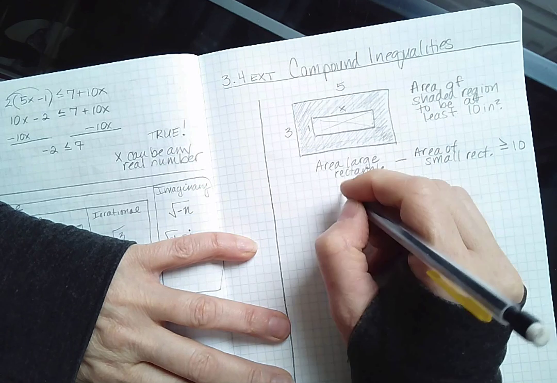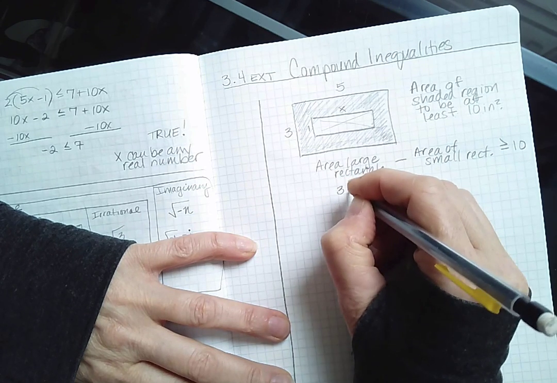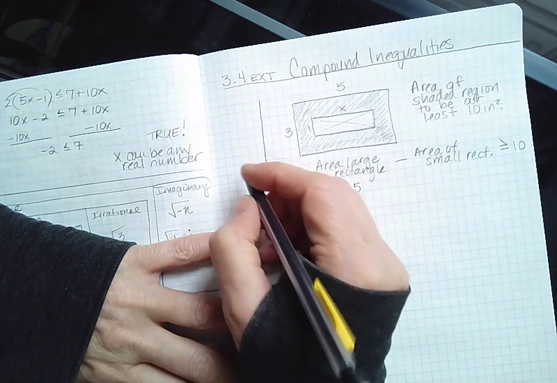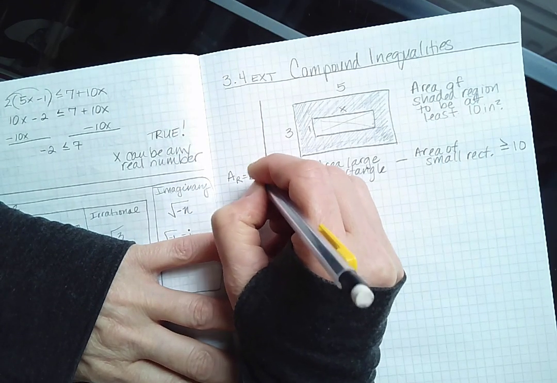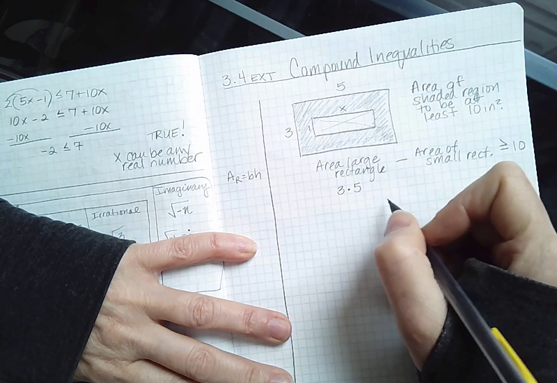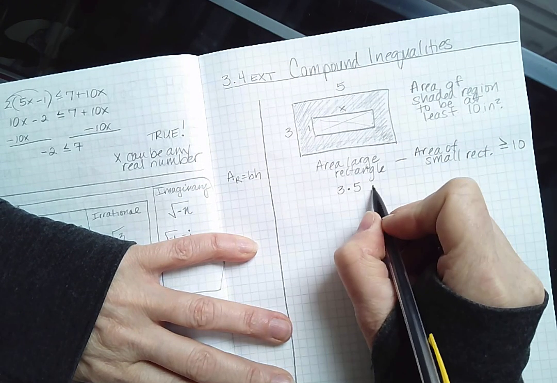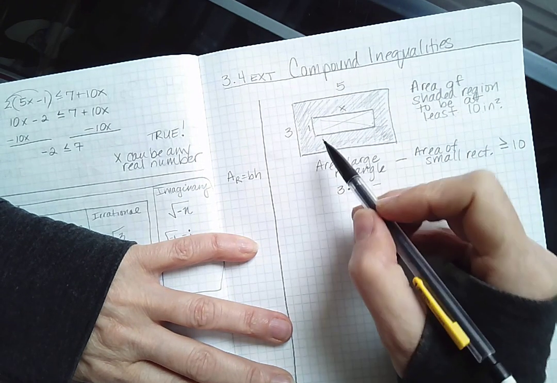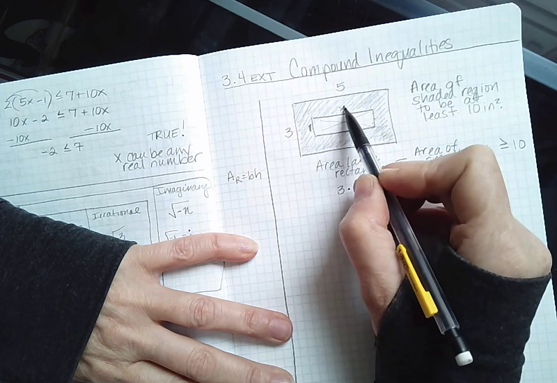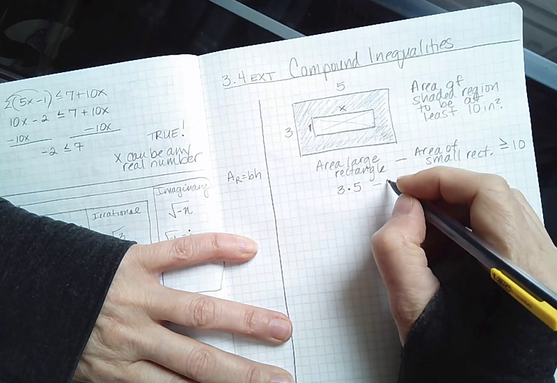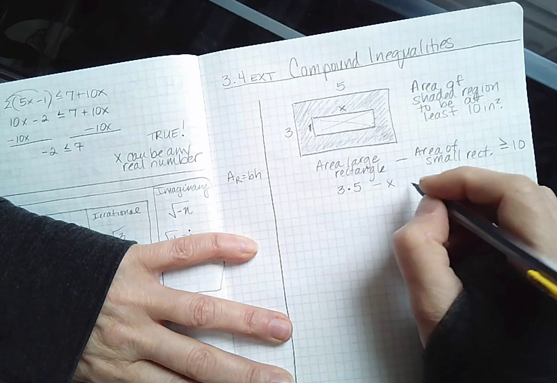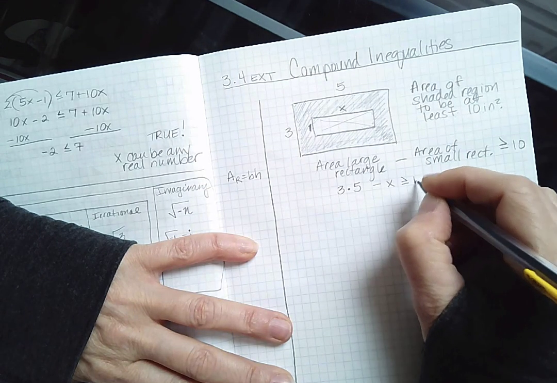The area of the large rectangle is 3 times 5, right? Base times height. Maybe a little reminder here: area of a rectangle equals base times height. And over here, I have the area of a rectangle being 1 times x. Well, that's kind of nice because 1 times x is just x, right? And that has to be greater than or equal to 10.